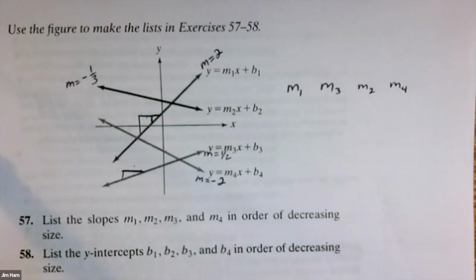Okay, now your next problem, number 58, asks you to consider the Y-intercepts. So if you had to rank the Y-intercepts of these 4 lines in order of decreasing size, so which one has the largest Y-intercept, and then the next largest, and then the next largest?